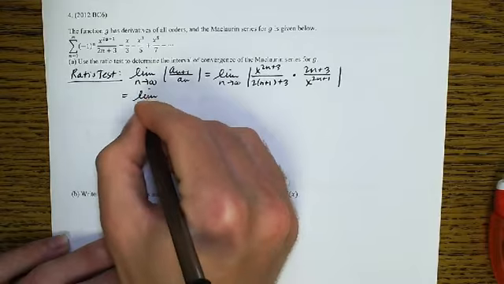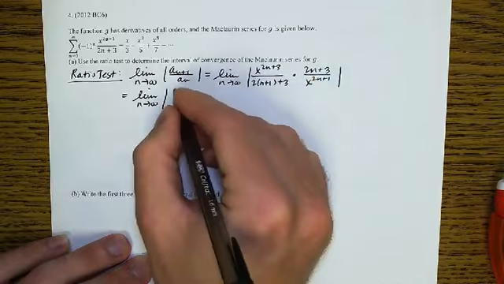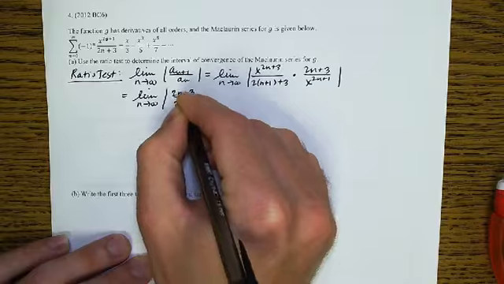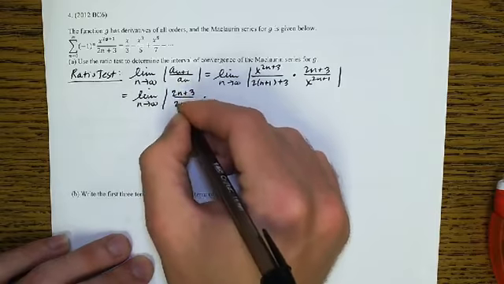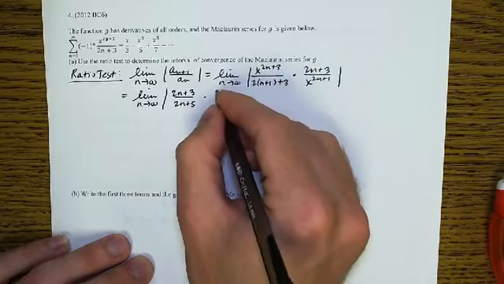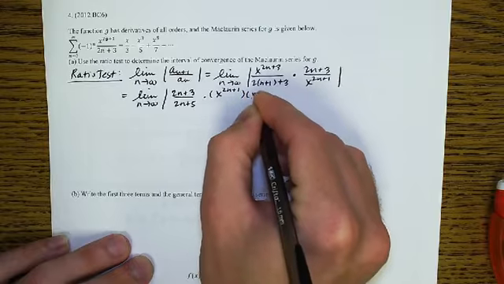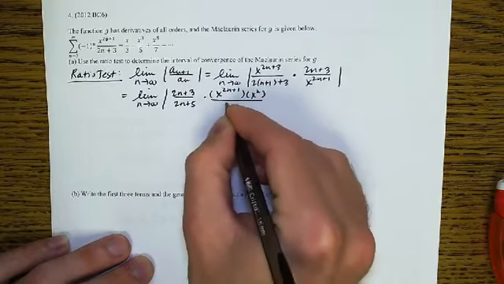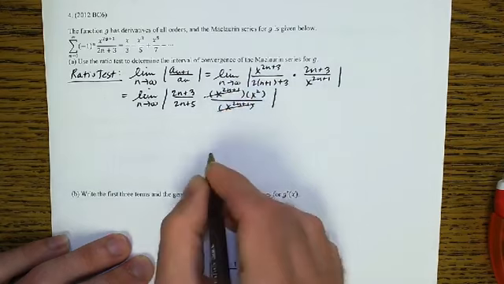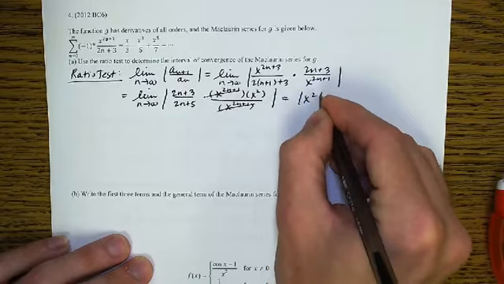Okay, this is going to become 2n plus 5 over 2n plus 3. I'm going to kind of hold those off. This limit's going to come back 1 as n goes to infinity. They're essentially the same. And then I'll have x to the 2n plus 3. Well, that's like x to the 2n plus 1, and then 2 more powers of x. Get rid of these. And this is going to be the absolute value of x squared.